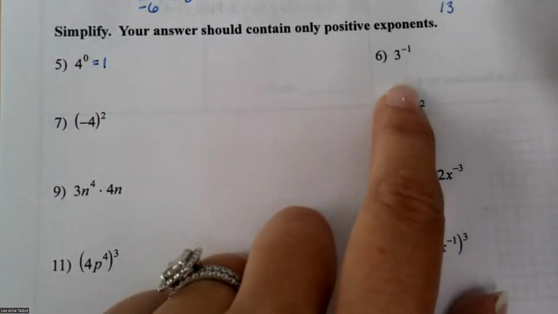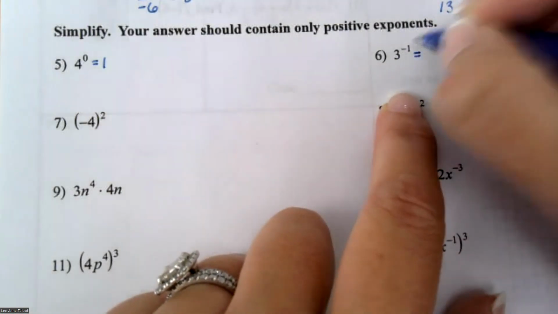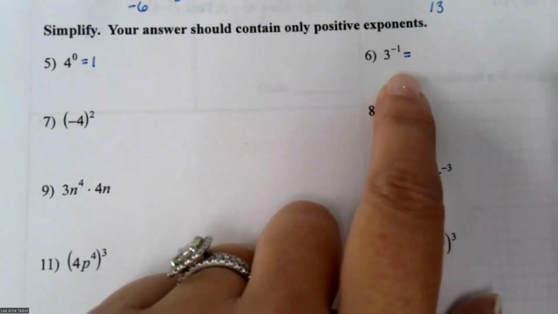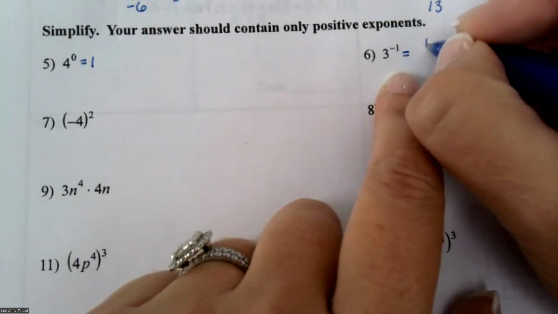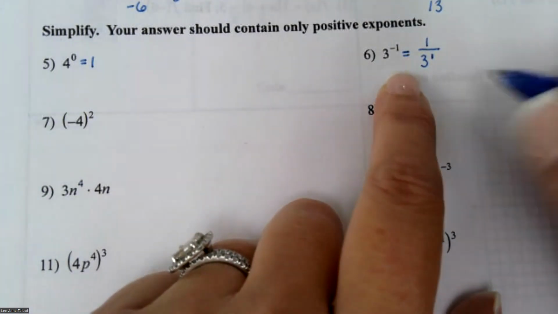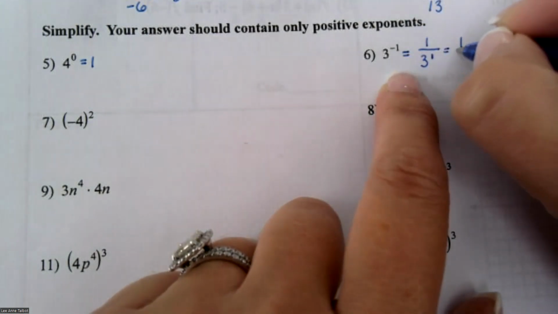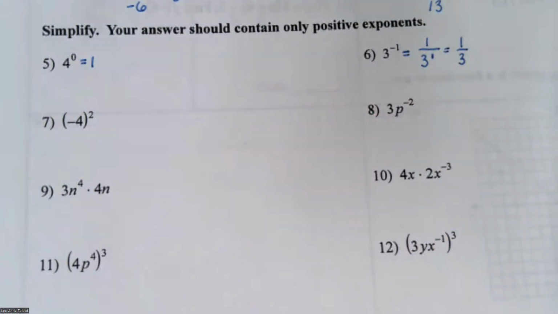Okay, now 3 to the negative 1. This one is a reciprocal because it's a negative exponent. So negative exponents are reciprocals. So I'm going to write it in 2 steps. You're correct. The answer is 1/3. I'm going to write it 1/3 to the 1. And then I'm going to simplify that to 1/3. If you see that's 1/3 immediately, that's totally fine. I just wanted to show you where the numbers went. What happened to the 1.